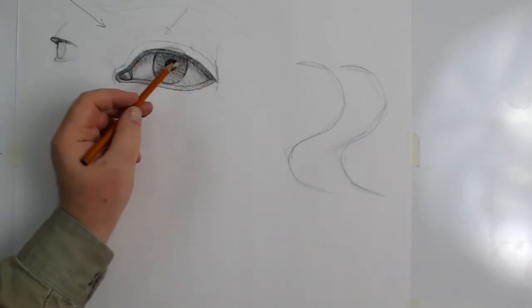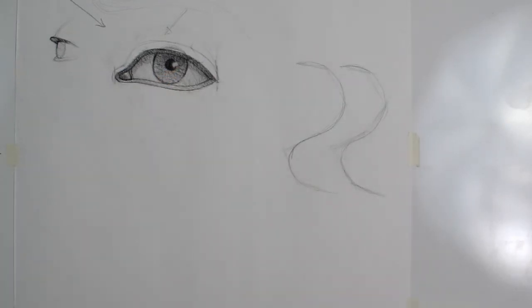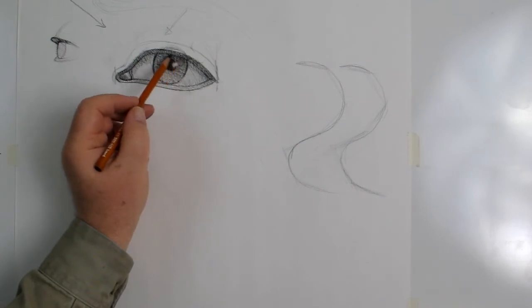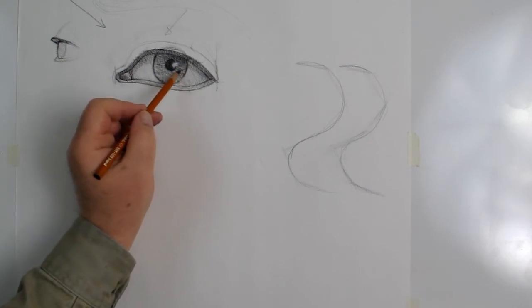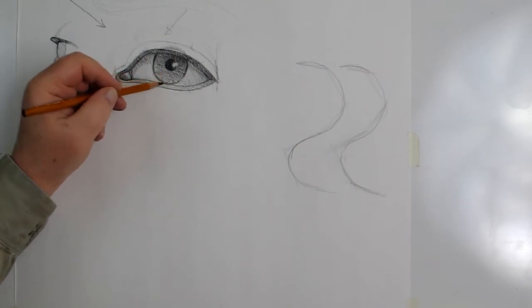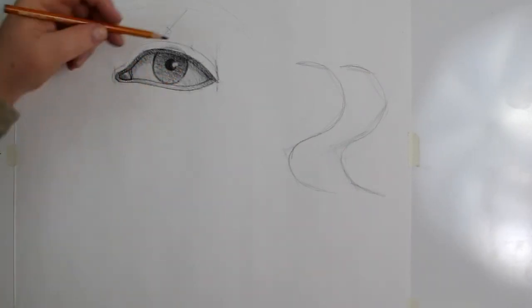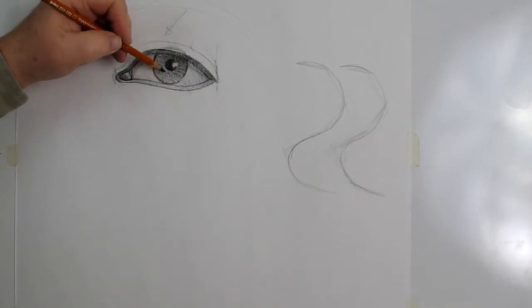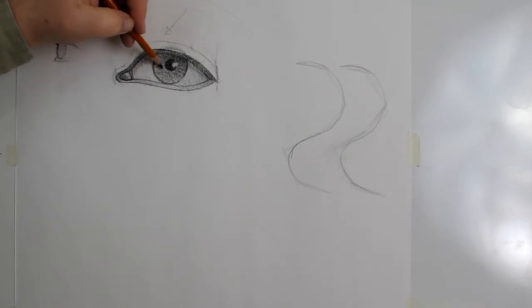This is a little too fuzzy there with that highlight. Again, this is going to get darker as it comes up. Now, there are also these fibers that you'll see in the eye, and unless you're detailing this, just make sure it has a gradation. You get these little lines that sometimes look like they're radiating from the pupil like the sun.